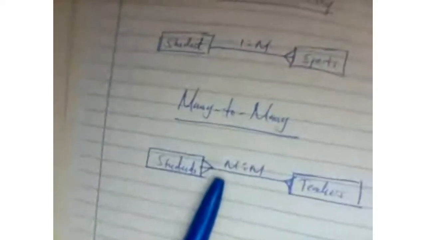So many to many, and this is how we write the cardinality ratio, m to m. You remember 1 to m, 1 to 1, 1 to m, and then many to many, m to m. So that is what we call a many to many relationship or cardinality ratio. Somebody to tell us another example of many to many cardinality ratio.